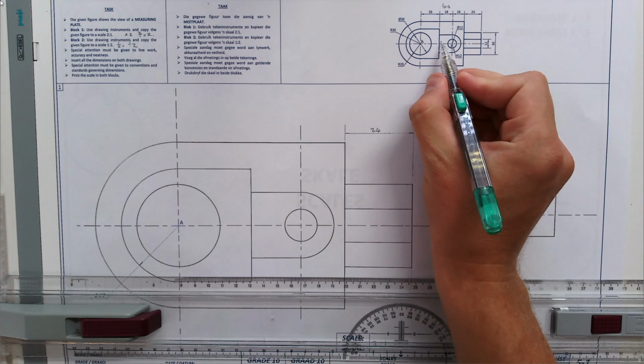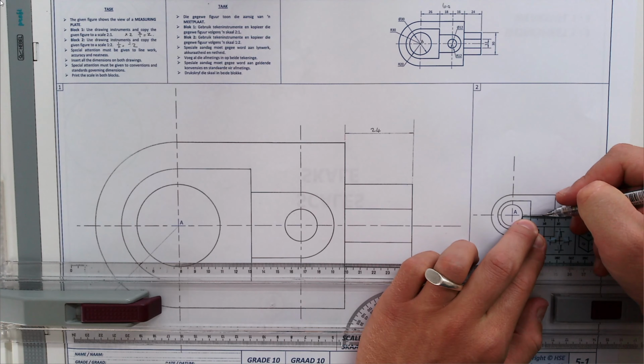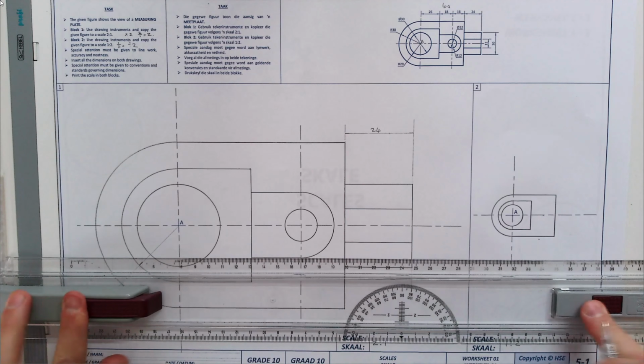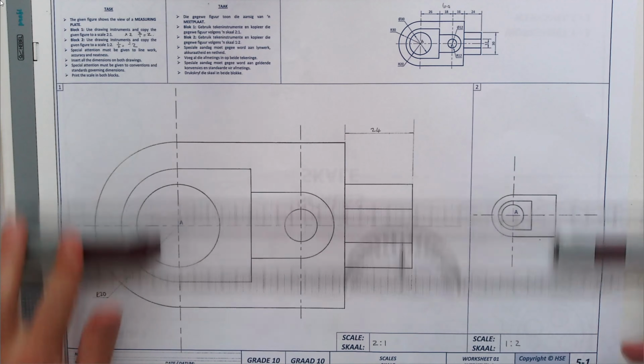Now in order to get to this middle point, we need to go 18 to the right, but now 18 divided by 2 is 9. So 9 from this back end to the right. Make your mark. On that mark, you're going to put in a center line. So it's short, long, short, long.